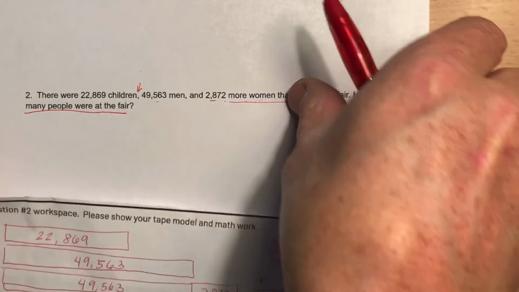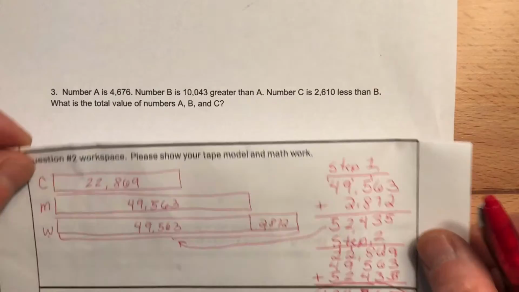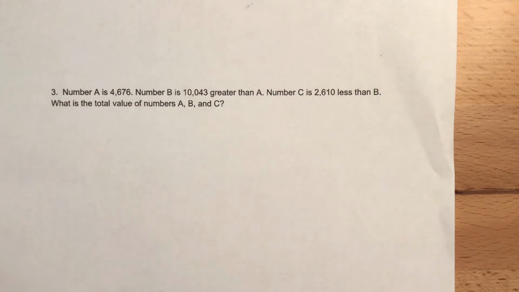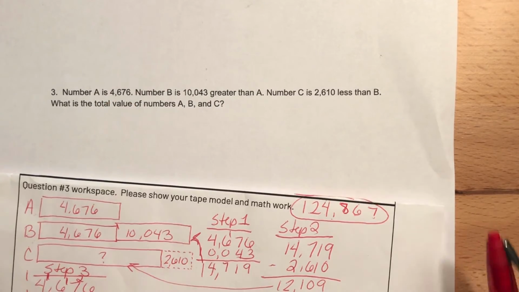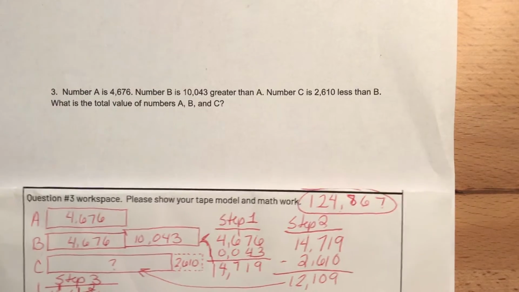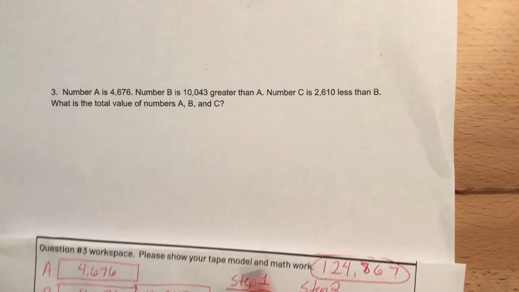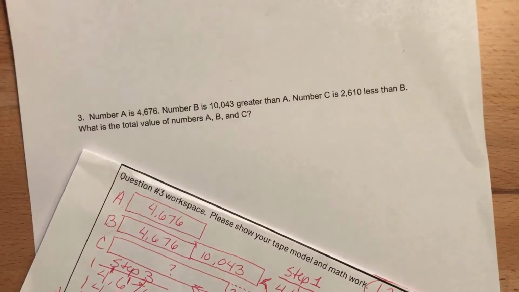And then the last question was this. And this was a three-step problem. Three steps. And some kids in my class had to go on to the back of their page to finish the work, okay? Which is completely fine. All right, so here we go. Number A is 4,676, period. Great, we know what number A is. So I know what my first piece of tape is gonna be.